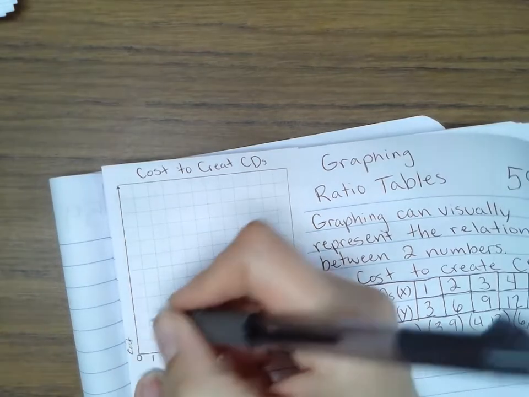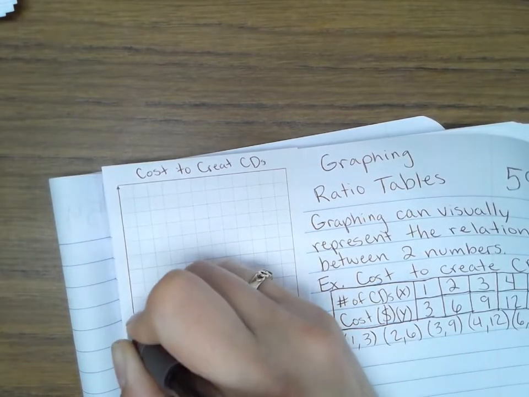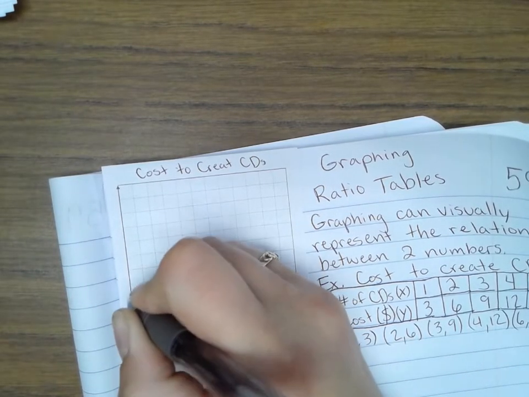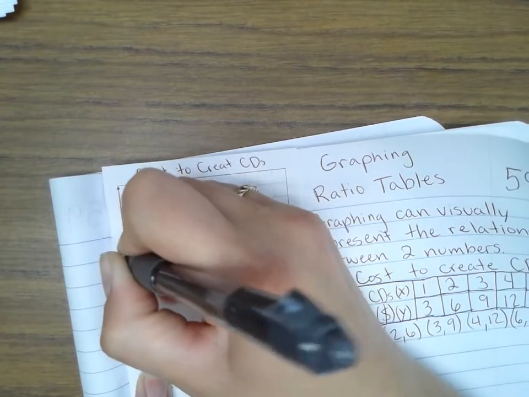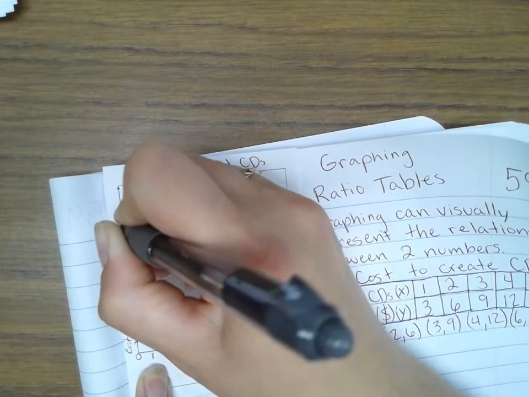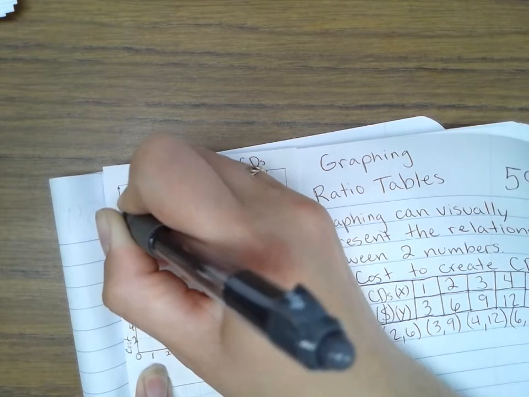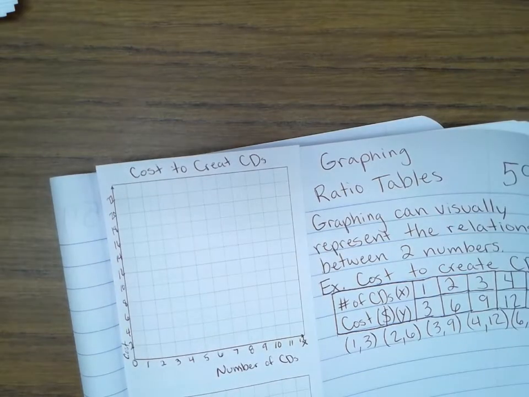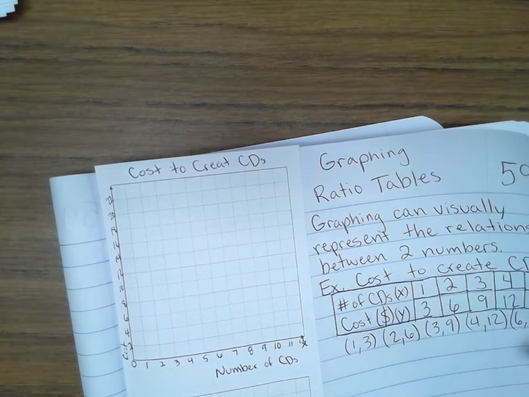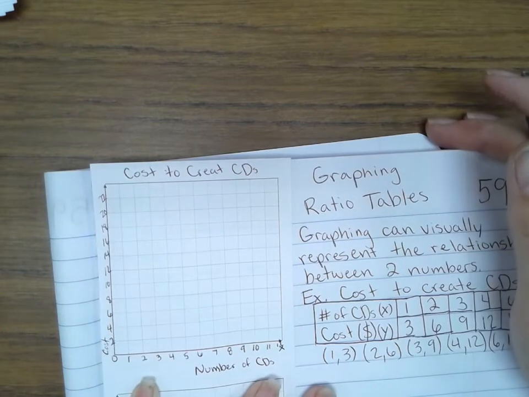Okay, so if I want to number by twos, I can do 2, 4, 6, 8, 10, 12, 14, 16, 18, 20. Okay, this is scaled by 2 and this is scaled by 1. On a graph, we can do this. But you have to make sure that you're reading it carefully.